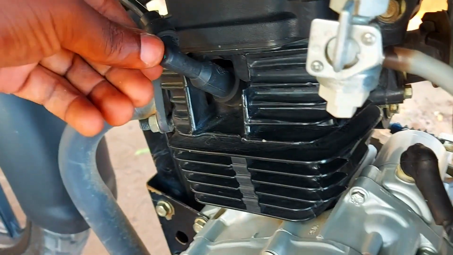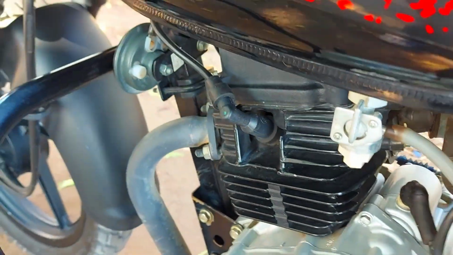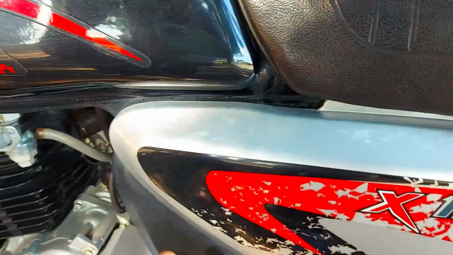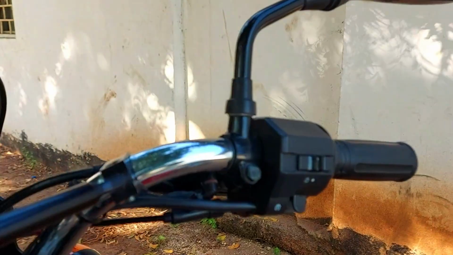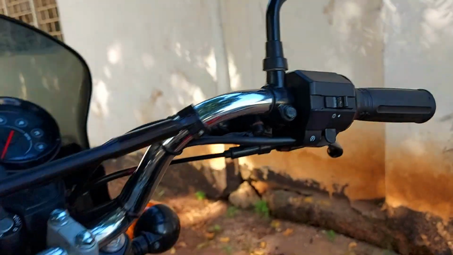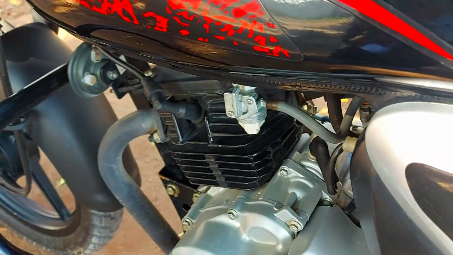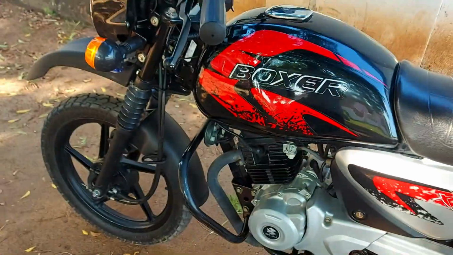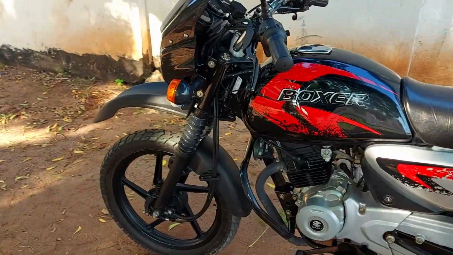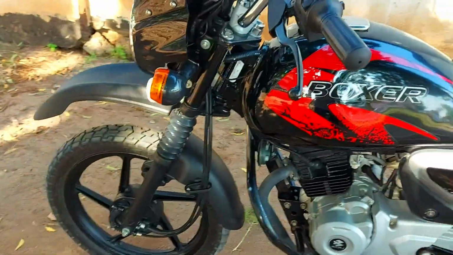That's the plug, whereby all the ignition happens from the battery, which is located right here. Then it draws power directly to the ignition switch up there. And then everything is working okay. So the other thing, we can talk about how to start the bike.